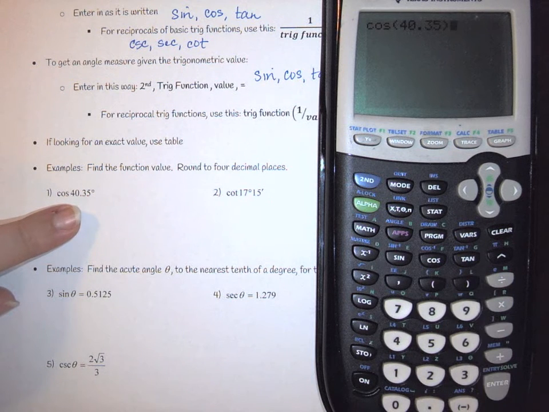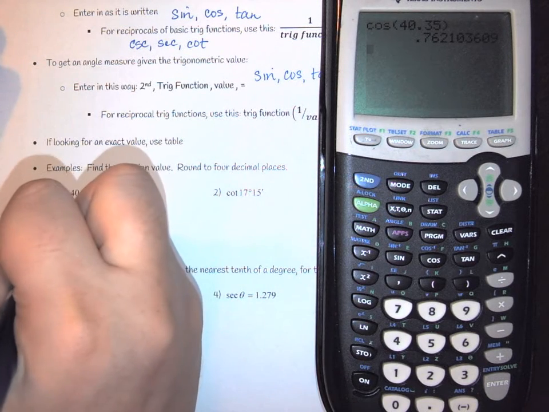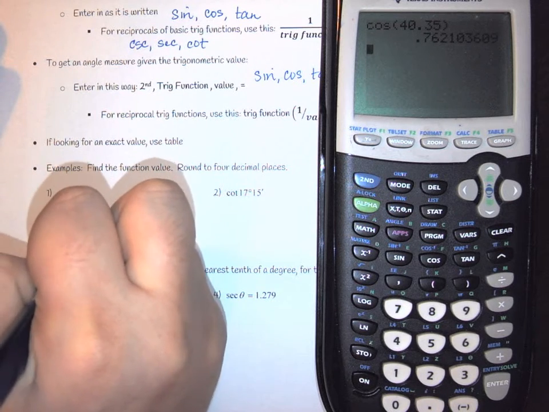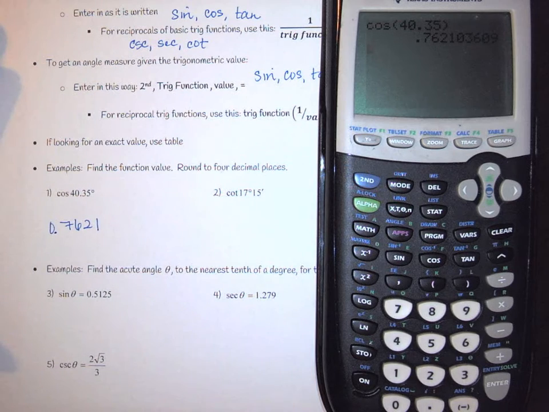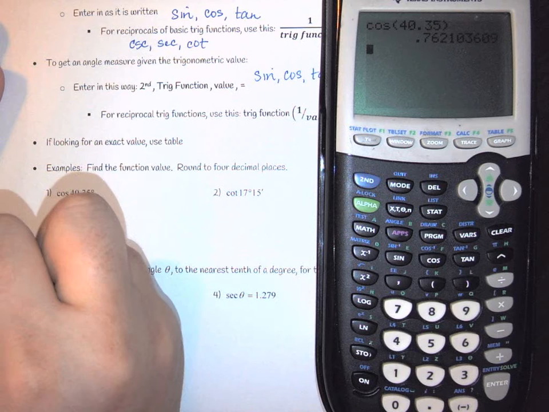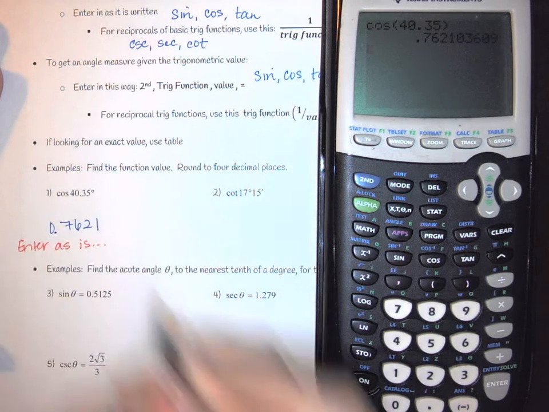Close your parenthesis and hit enter. Here we want 4 decimal places, so we would round this to 0.7621. So, in other words, what did we do? Well, this one we entered as is. No changes.